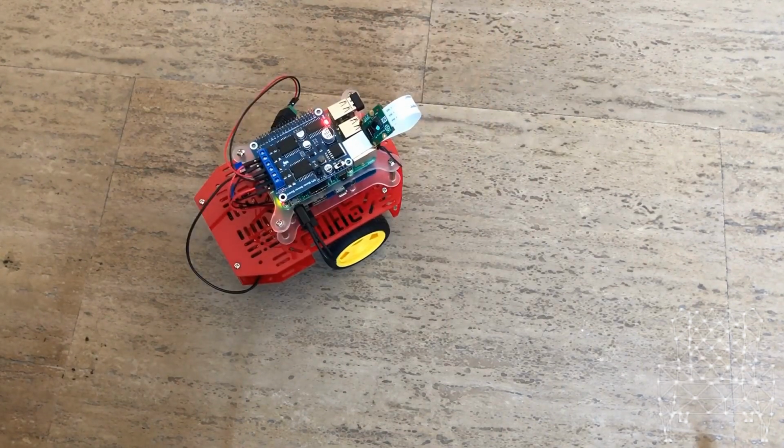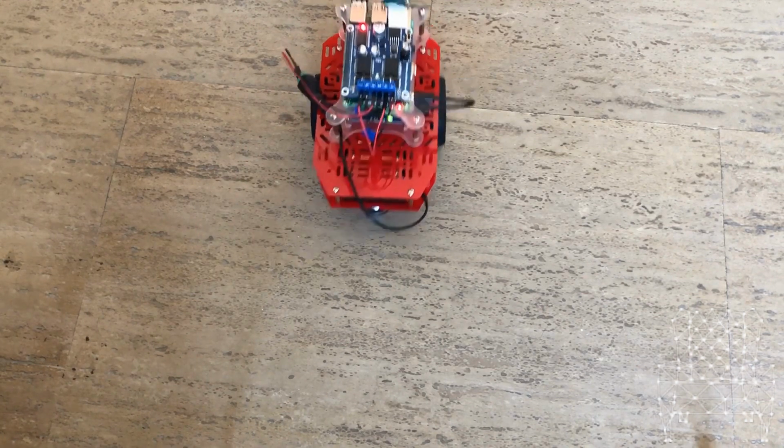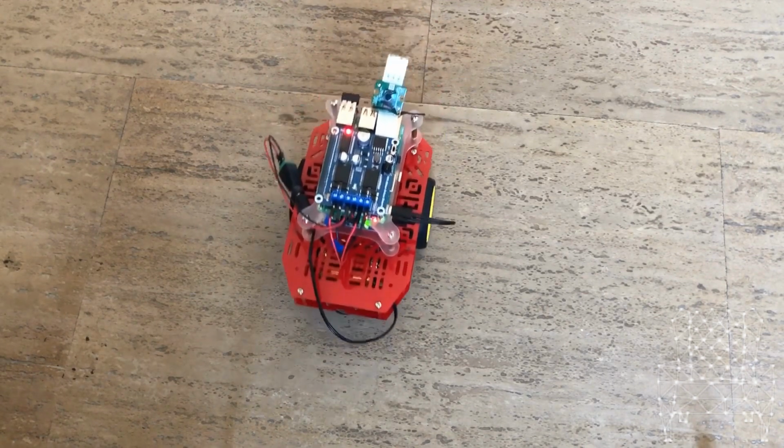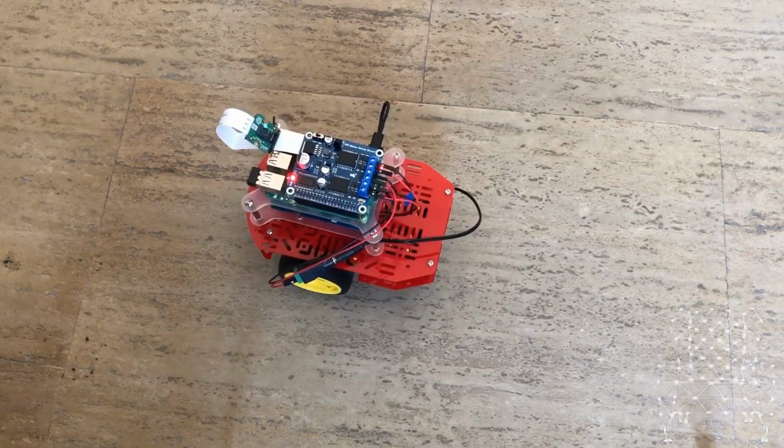And not only that, but it seems that there's a wheel that doesn't have that much torque. So that could be solved just by adjusting the speed and the power that is given to each of the wheels. But for the moment, it's more or less acceptable. We can turn and we can go forwards and backwards more or less. And for now, it's more than enough.